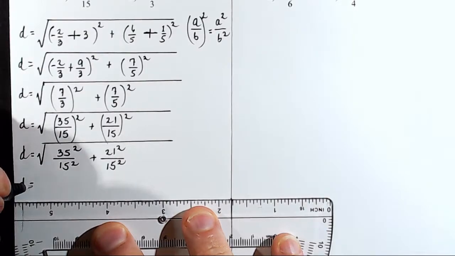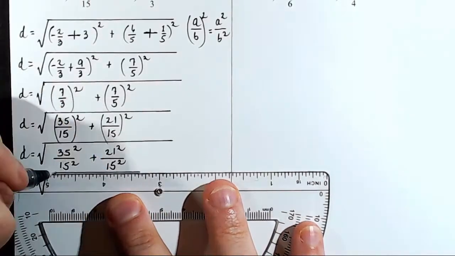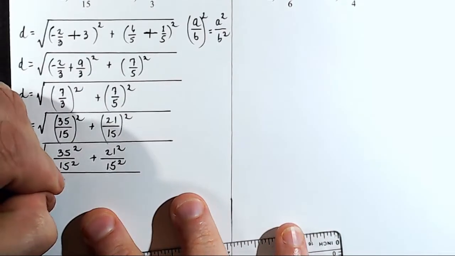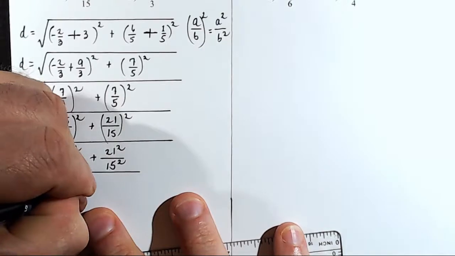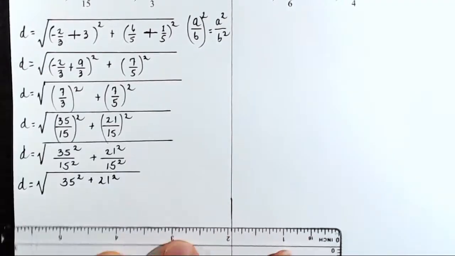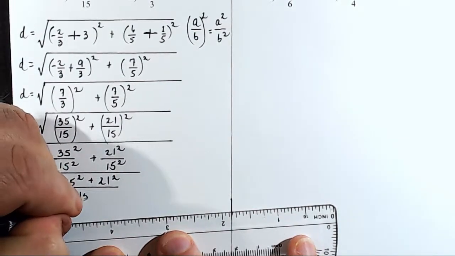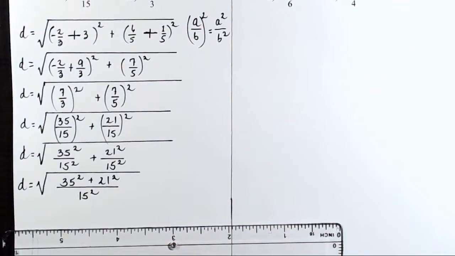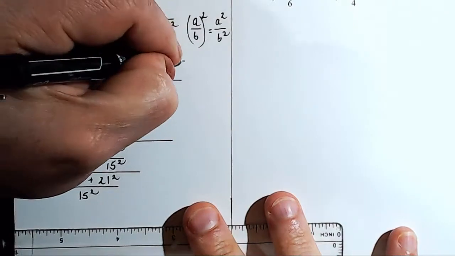D equals the square root of 35 squared plus 21 squared over 15 squared. Okay, now here's another rule you need to know. I'm going to run out of space here.